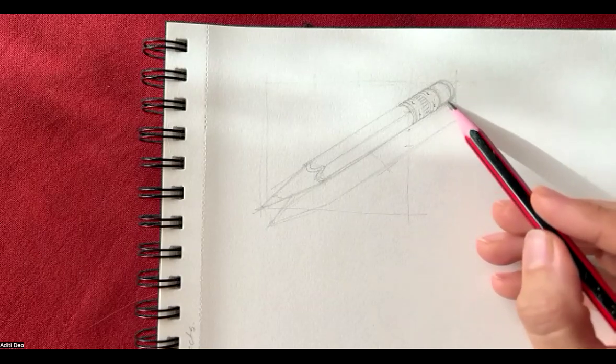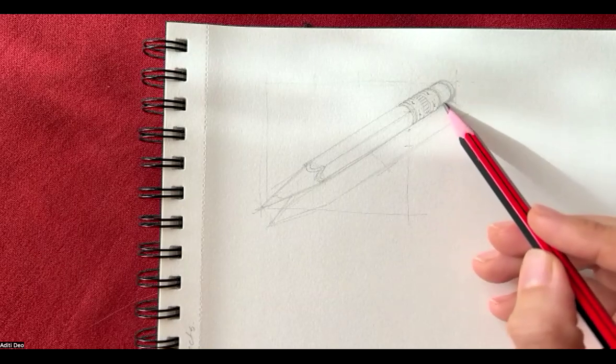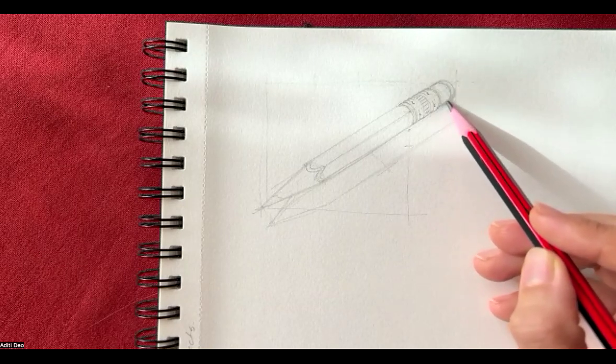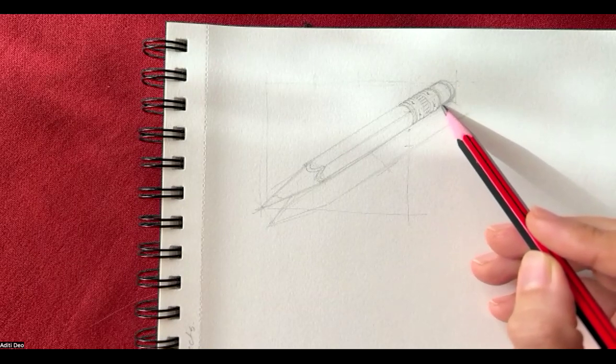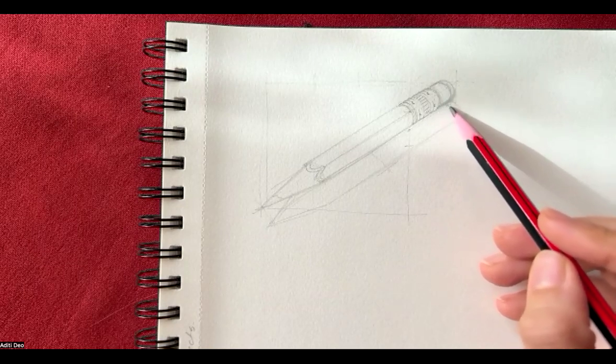But it does not come from the further end, it comes from the part where the pencil stops becoming a round shape. In fact, in the photograph, you'll see that the shadow emerges at this point where the crimp and the eraser meet.